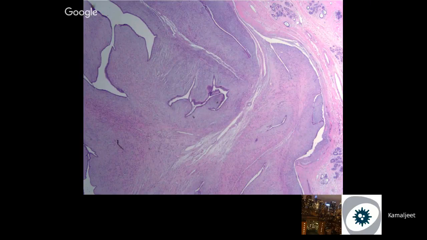Just in case you're arguing whether it's a benign fibroadenoma versus phylloides, you have this typical intracanalicular pattern with evenly cellular stroma, which has a very myxoid appearance. Pushing borders, it doesn't infiltrate into the adjacent parenchyma, but the stroma is prominent.